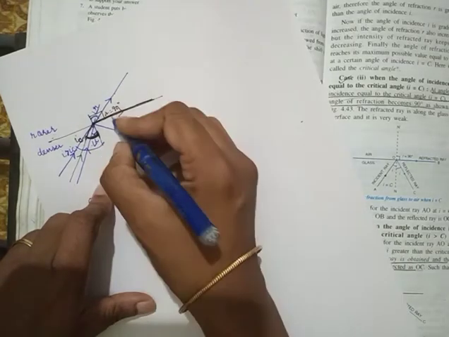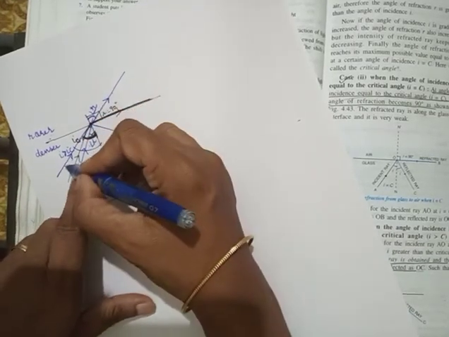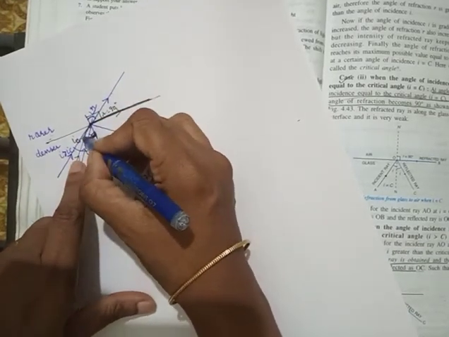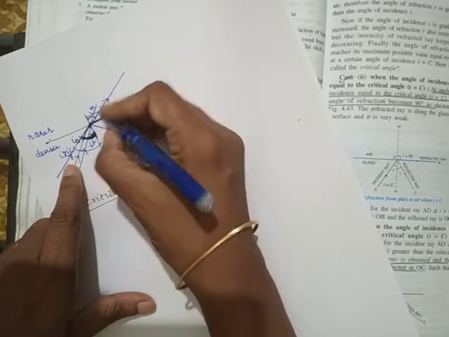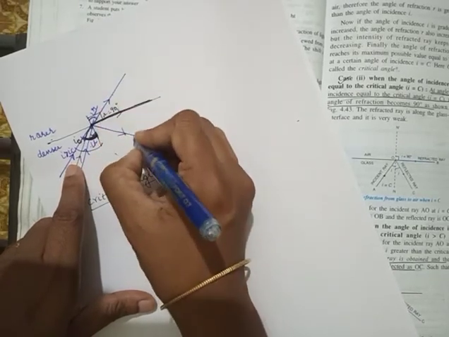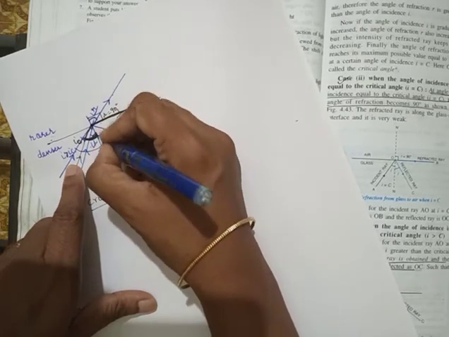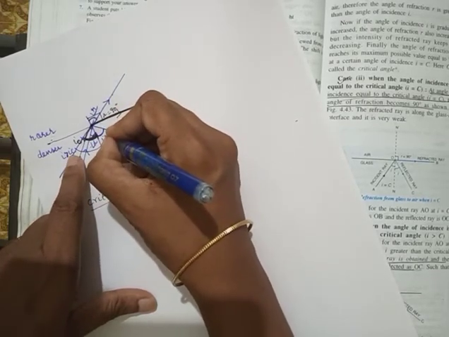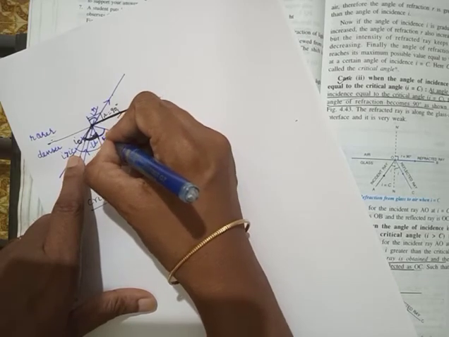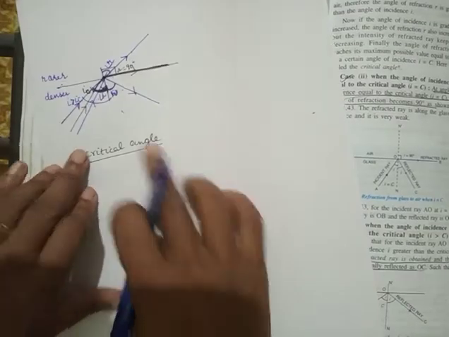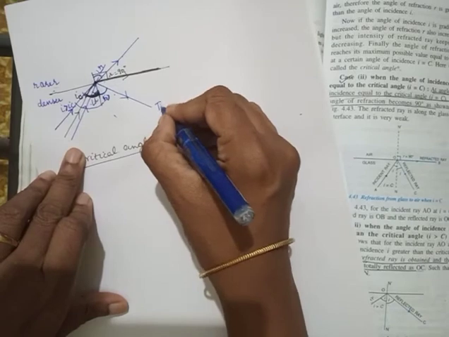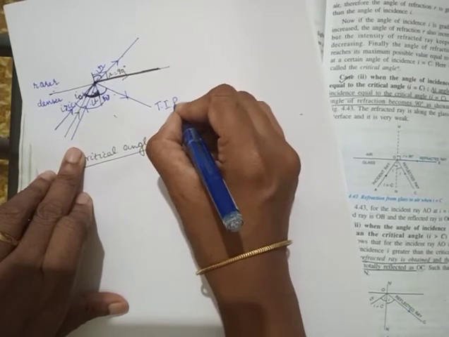A reflected ray. When the angle of incidence is above the critical angle, the ray will be totally reflected and come into the same medium. This angle will be the same as the angle R. And this phenomenon is called total internal reflection. We will go into it later.